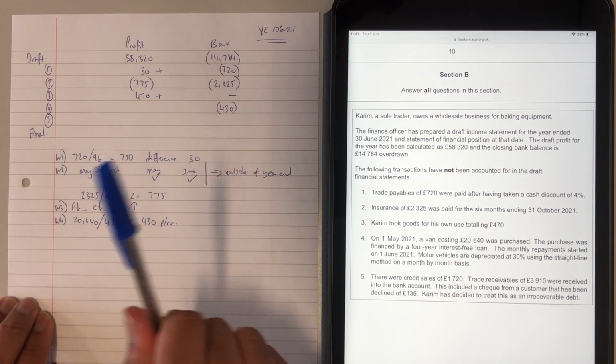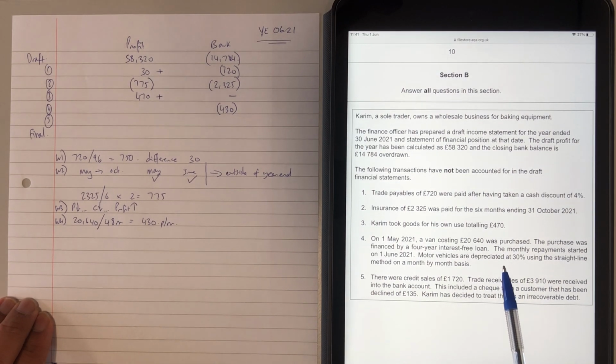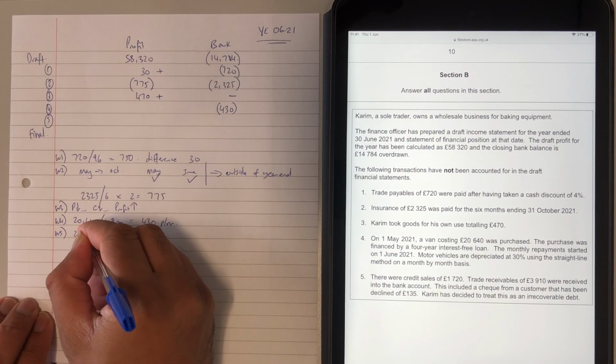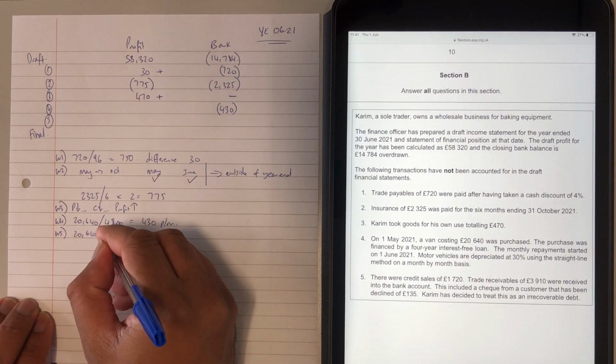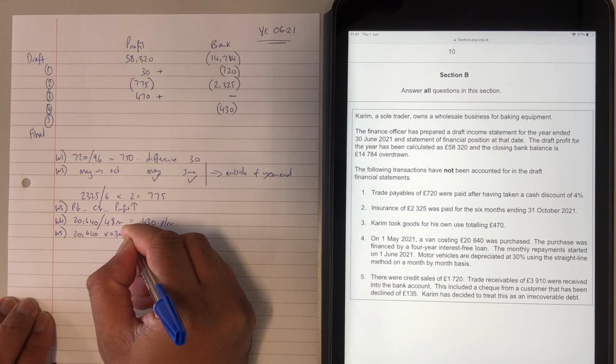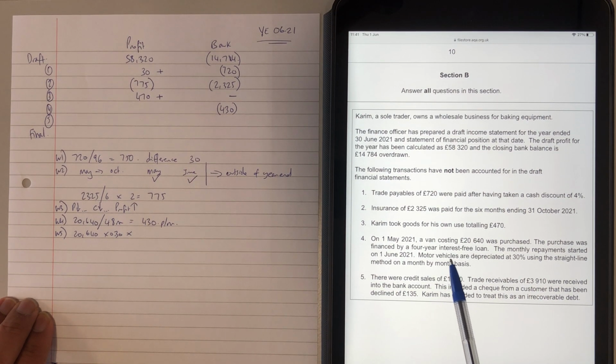Next part, how does it affect profit? So obviously depreciation is an expense and that affects our profit, meaning profit goes down. So in terms of W5, which is the 2640, we are going to do times by 0.3. And then we're going to times that by, we had the vehicle for 2 months.